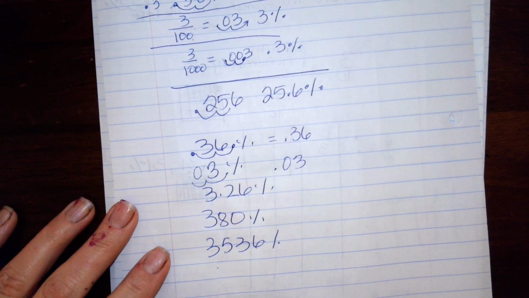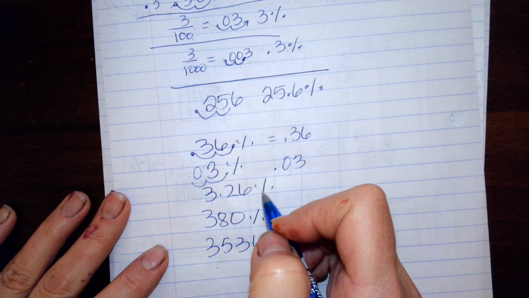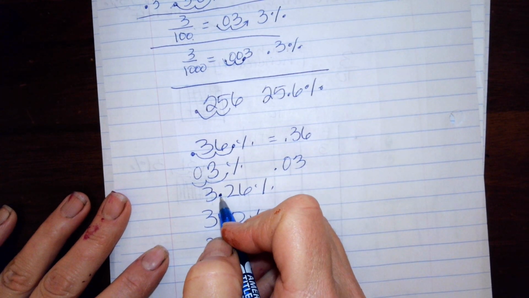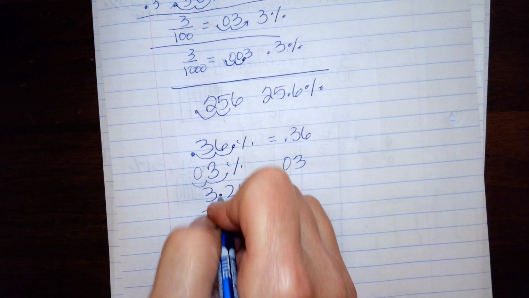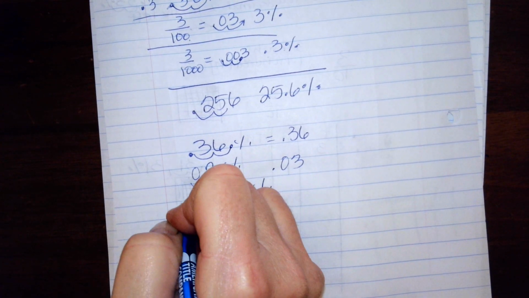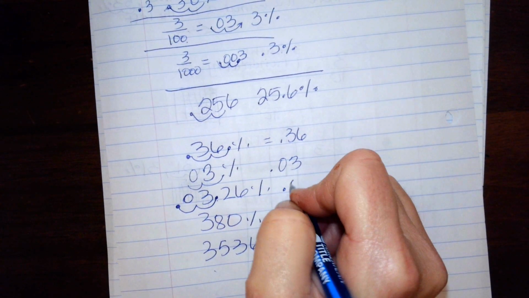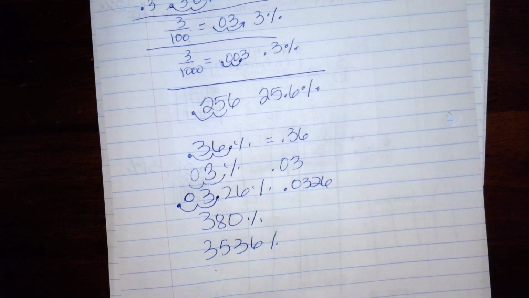Okay. So this one, we're going to not take the percent. We're going to take the decimal because they already gave me my decimal. I don't have to create one. And you're going to go 2 to the left and then fill it in. 0.0326.